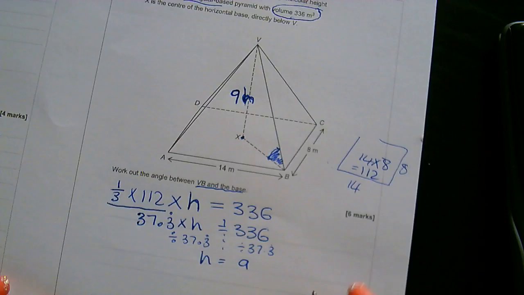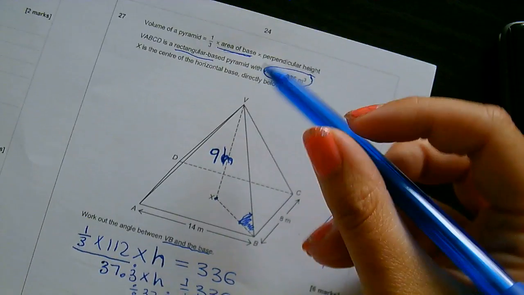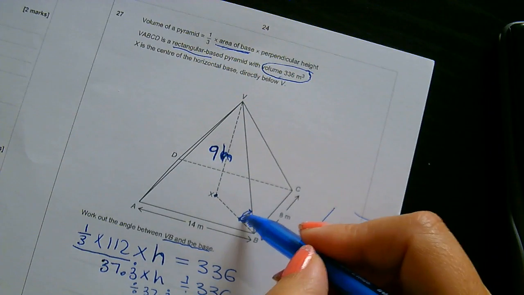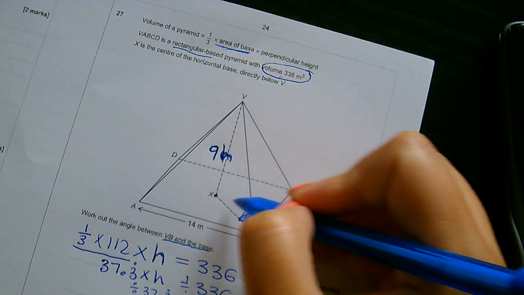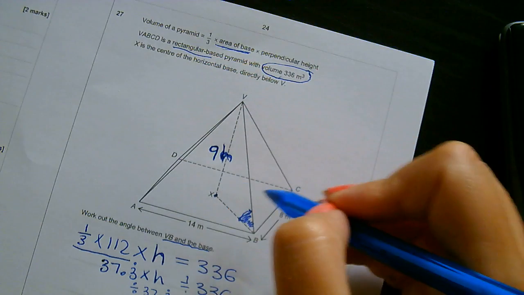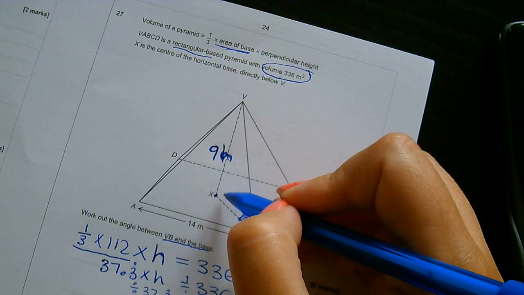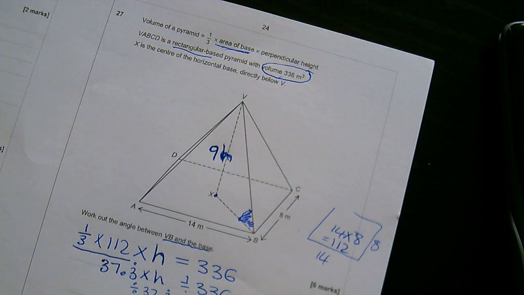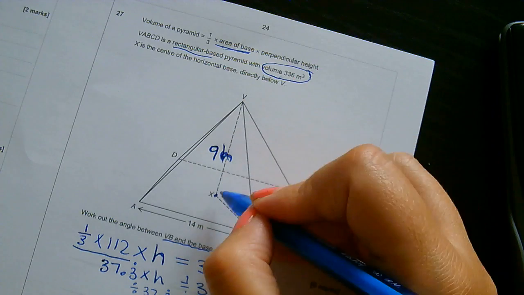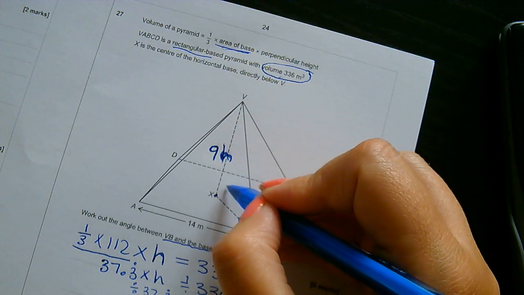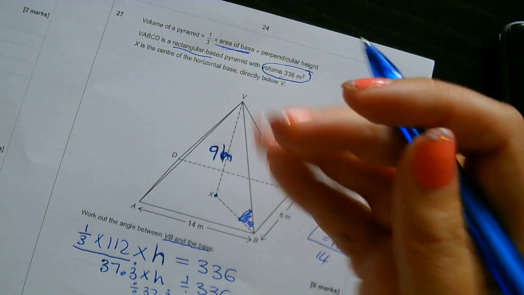Right, so my aim is to work out this one, so have I got enough information about it now? Because this is right angled, because it's perpendicular, it meets at 90 degrees, it creates a lot of right angled triangles. So this triangle VXB, although it doesn't look 90 degrees, that is obviously because of the visualization in the 3D aspect of it.